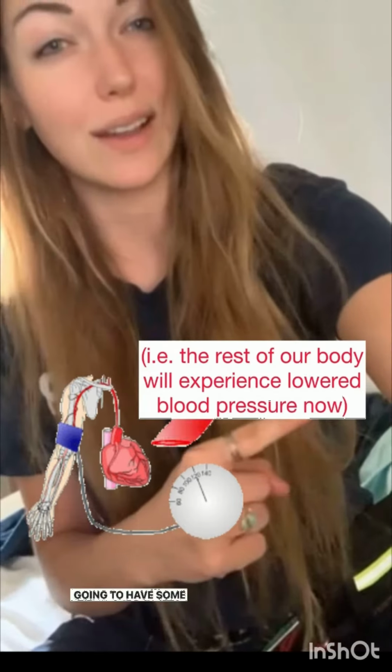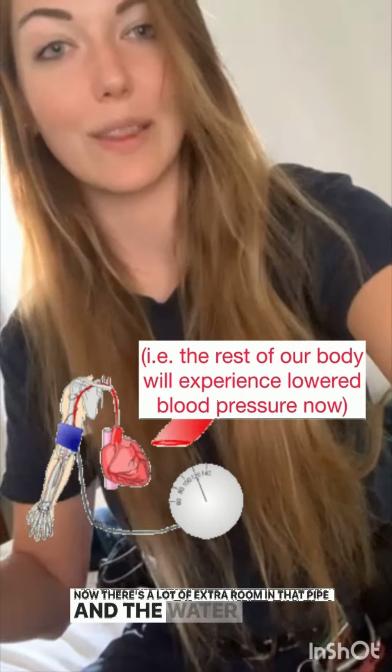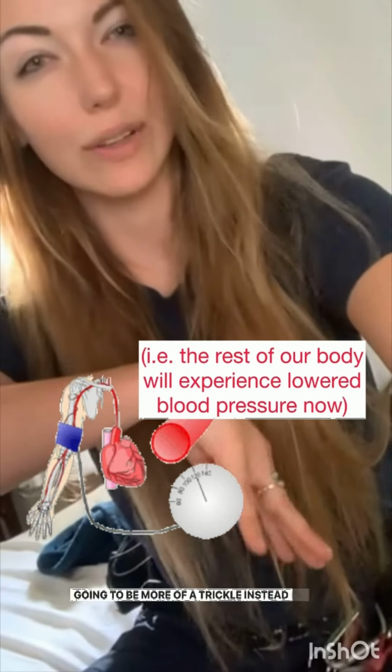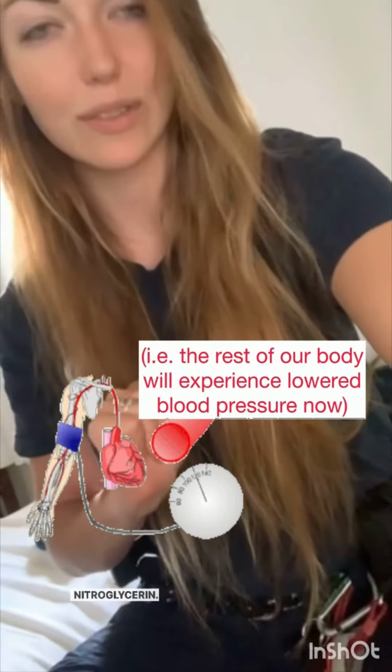However, what's also going to happen is now our sink is going to have some pretty crappy water pressure. Now there's a lot of extra room in that pipe, and the water is going to be more of a trickle instead of a good steady stream. This is the same thing that happens in the body when you give nitroglycerin.